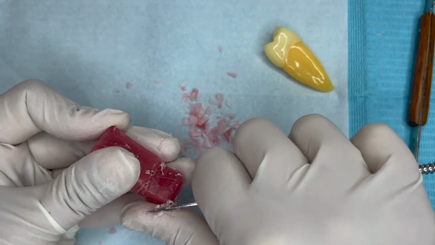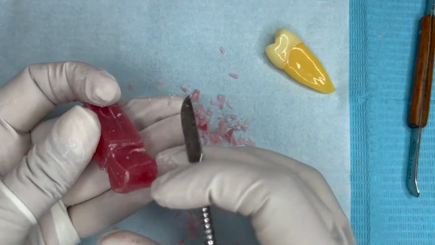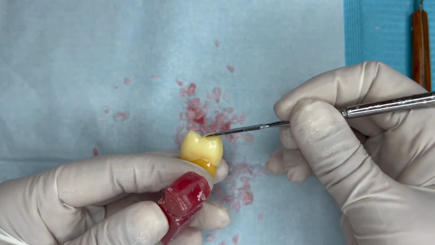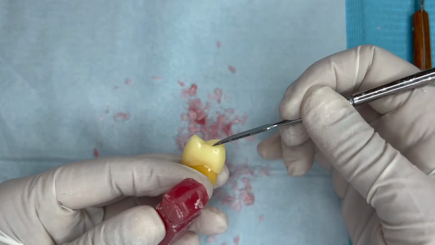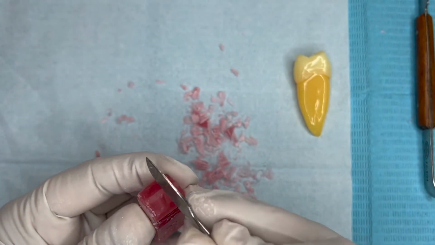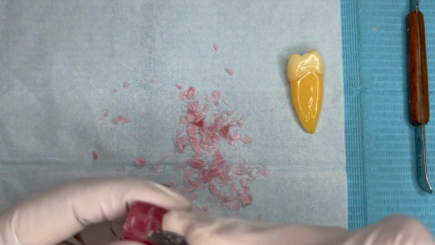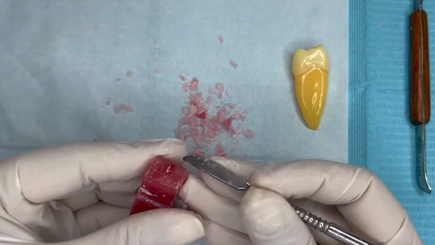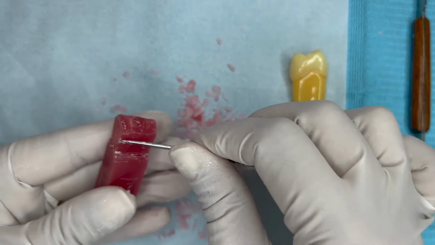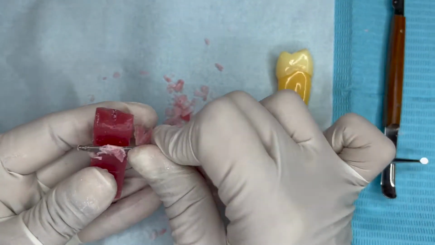Once the shape of the crown and the cusp was defined, proceed to define the occlusal cusps. There are two cusps, one in the buccal side, one in the lingual side. Remove the wax in the center and define the cusps. Extend down to define the cervical areas.